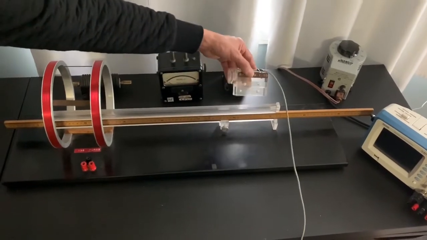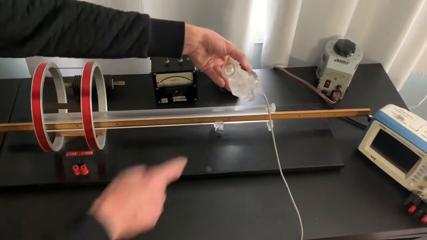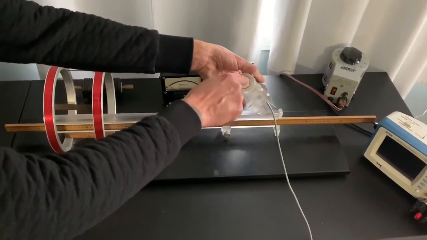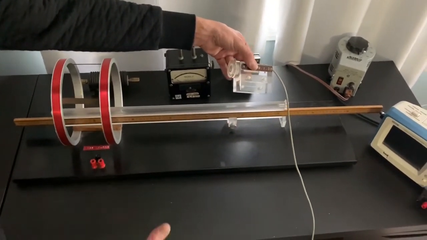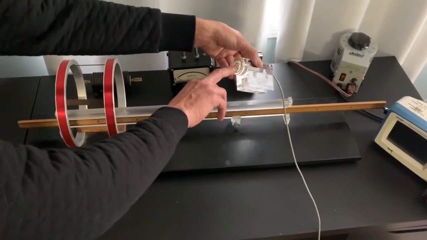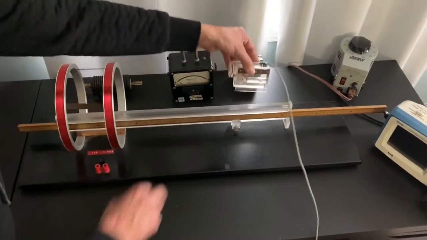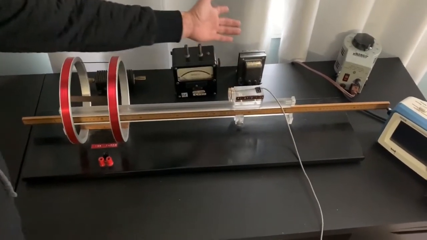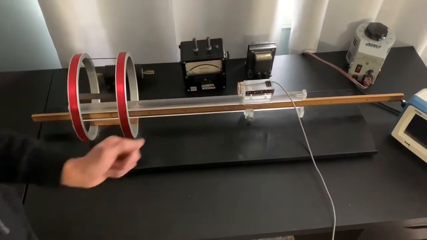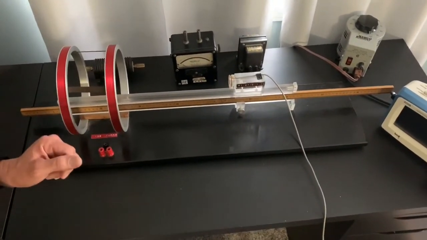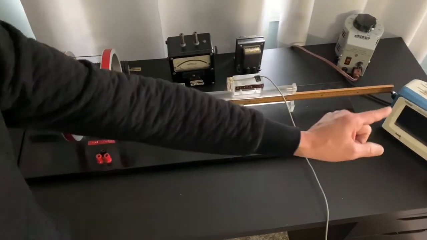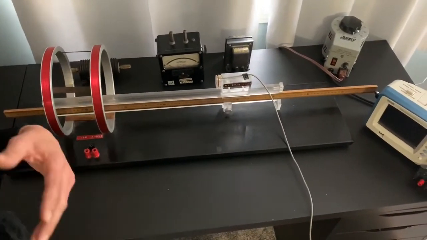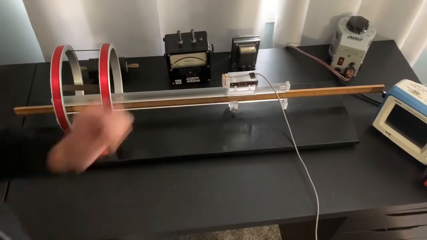It may look a little complicated, but all it is just coils of wire along that plastic cylinder there. And its function is to pick up the magnetic flux that's going through it. And that changing magnetic flux going through those loops of wire will induce an EMF, and we'll measure that with our oscilloscope and be able to determine the current that's going through that loop.